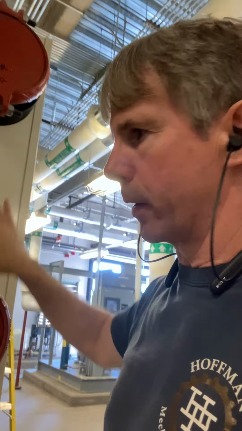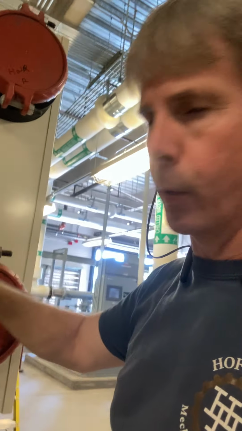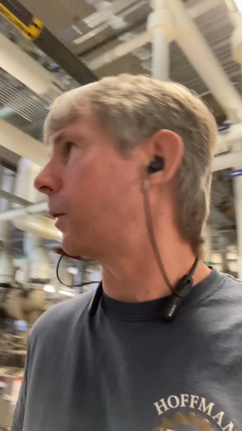We can index our valves to run the hot water circuit through our condenser. We're going to dump that heat into the hot water loop, which we can then use as basically free heat for our reheat system. It's a lot more complex than that, but that's the overview of how all this works.